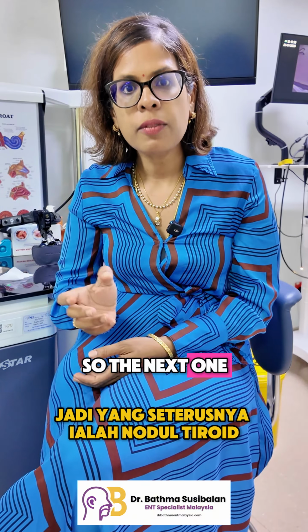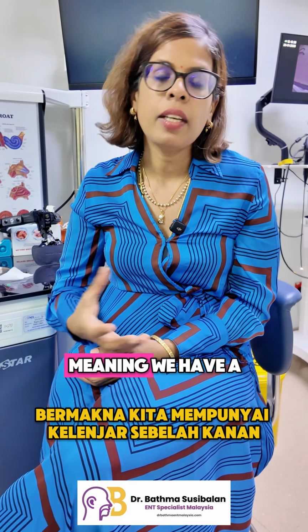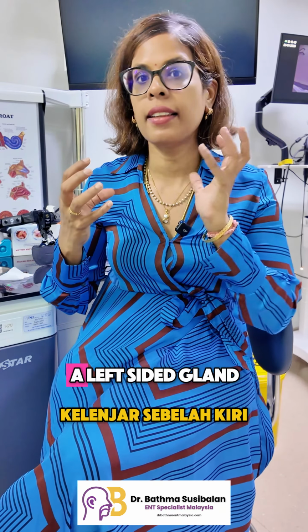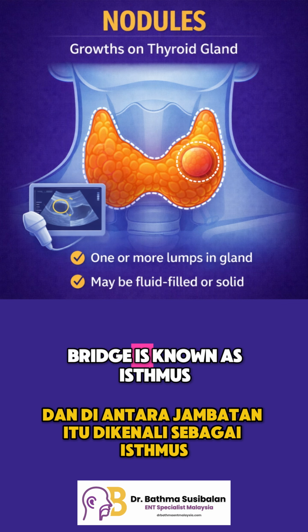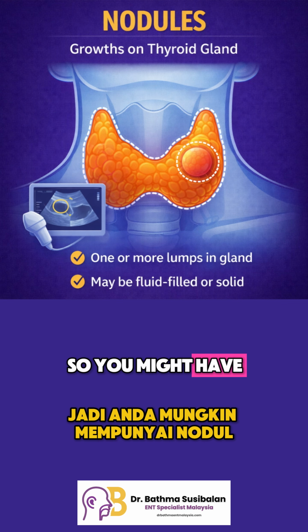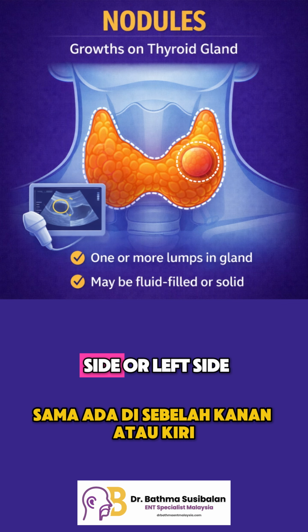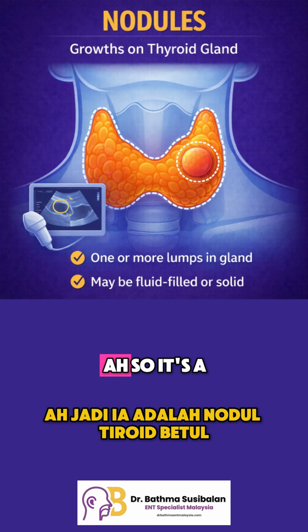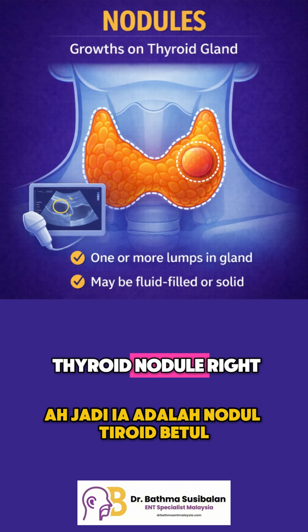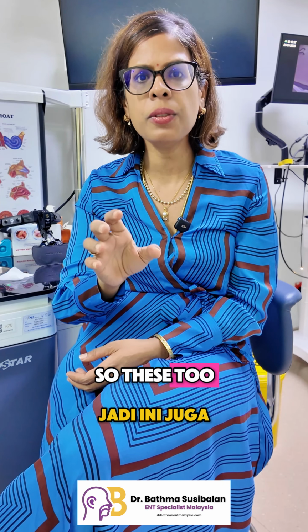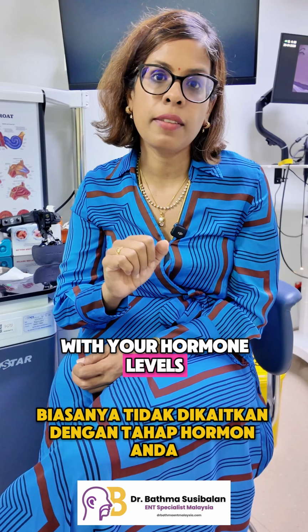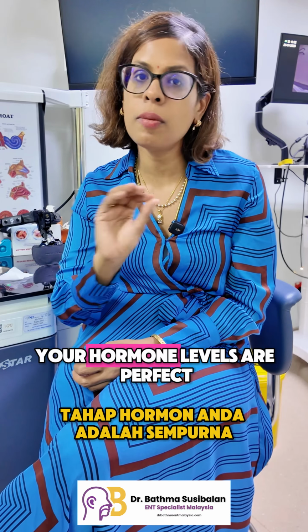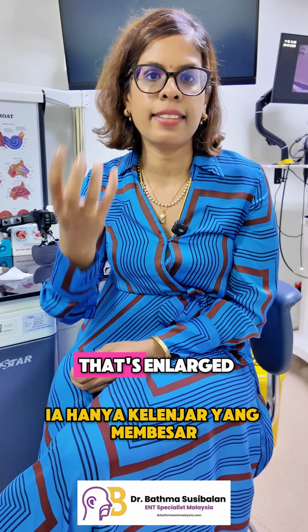The next one will be thyroid nodules, meaning we have a right-sided gland, a left-sided gland, and in between, the bridge is known as the isthmus. So you might have a nodule either on the right side or left side or both. So you can suddenly say, hey, why one prominent swelling? So it's a thyroid nodule, right? These two usually do not correlate with your hormone levels. You're perfectly euthyroid. Your hormone levels are perfect. It's just the gland that's enlarged.